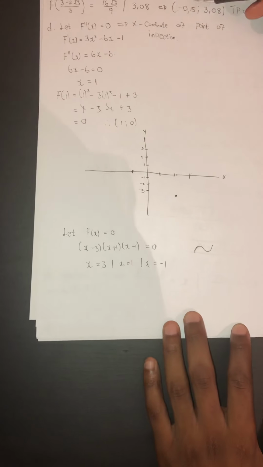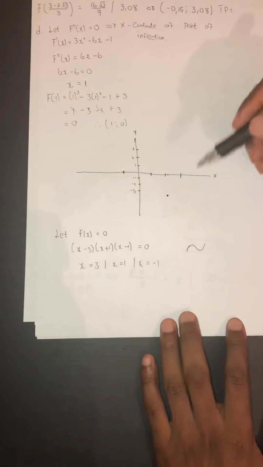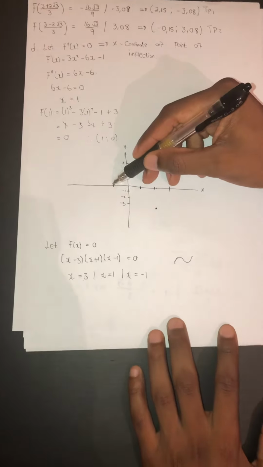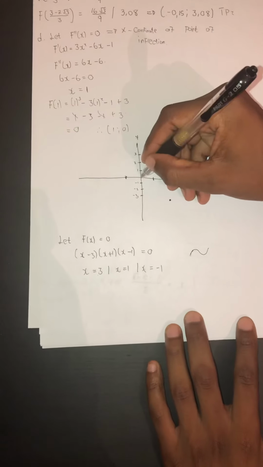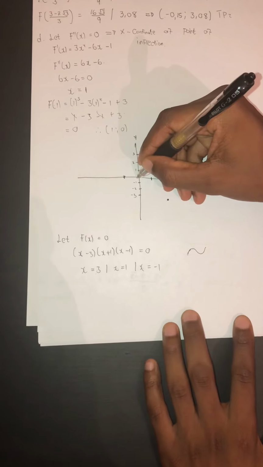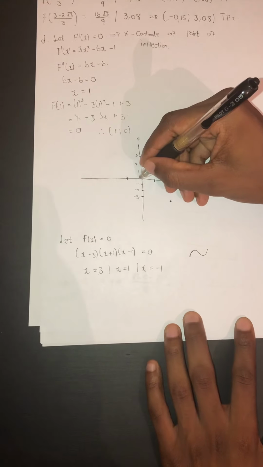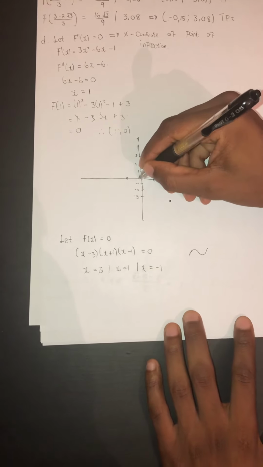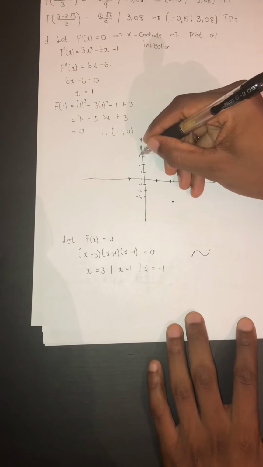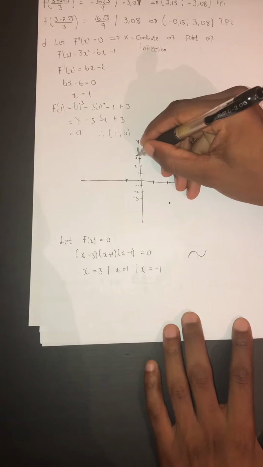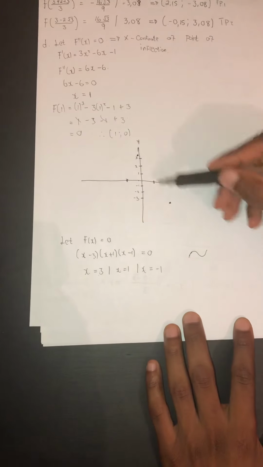And then the second turning point, I have -0,15. -0,15 as x. This is -1. So -0,15. That will be close to 0. In fact, it's not even halfway. It's close to 0 somewhere here. And then 3,08. 3,08 can be somewhere here. If this is 3, 3,08 can be somewhere there. So I have my turning points.